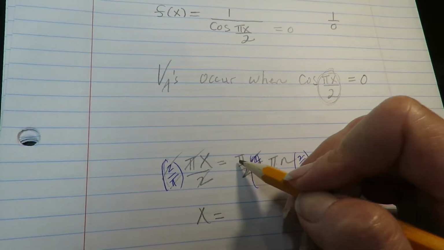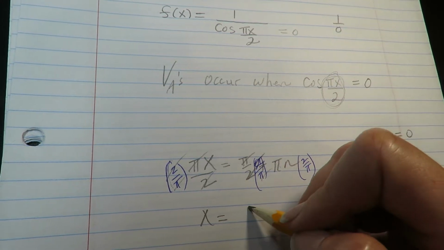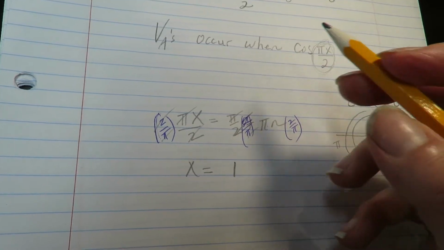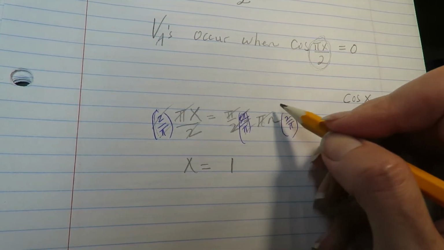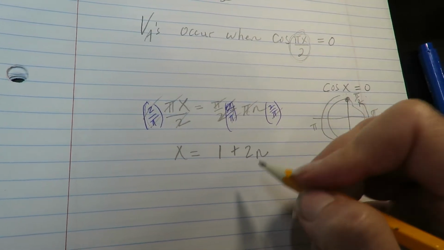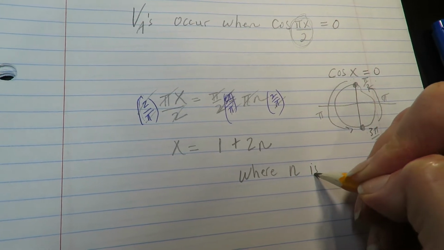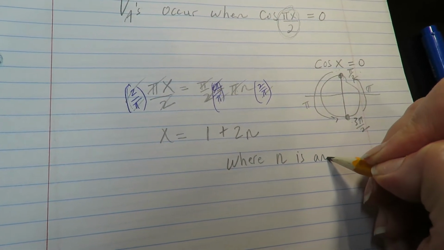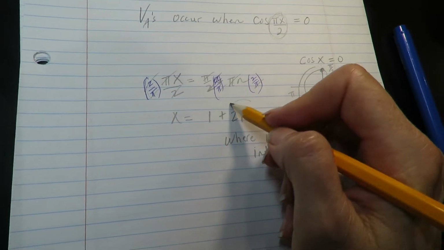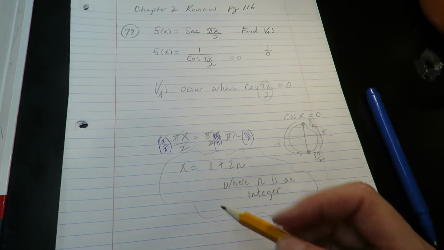Alright, this is 2 over pi. So when you cross this out, this is going to leave you with a 1. It's not like it's a 0, okay? Because it's the same thing over the same thing. And then the pi's will cancel here, and you're left with 2n, where n is an integer. Alright, so this is where all the vertical asymptotes will occur.